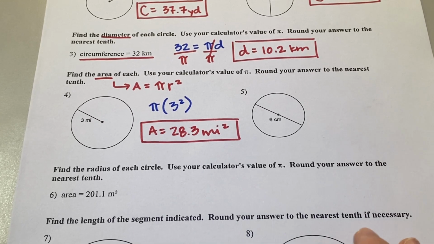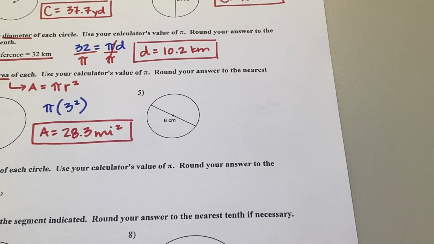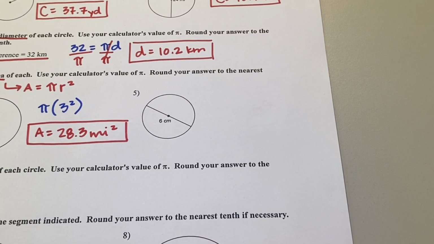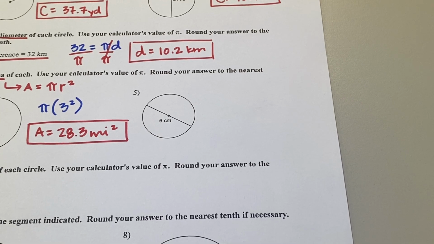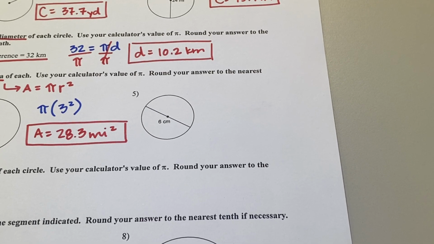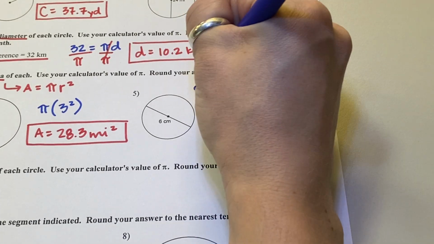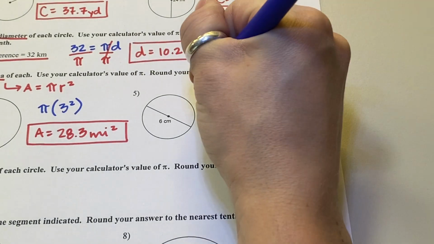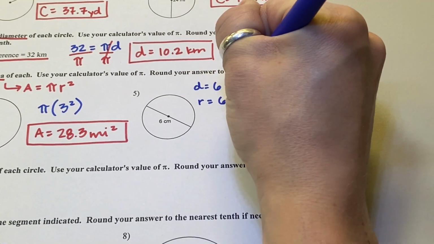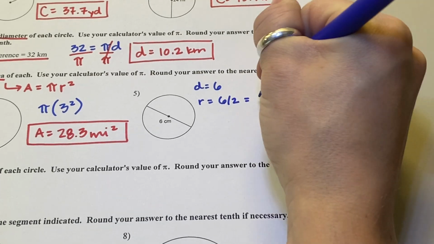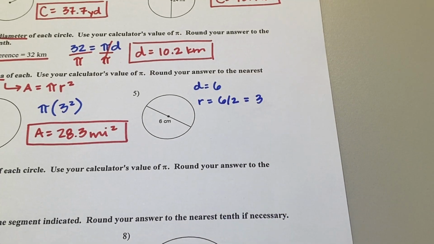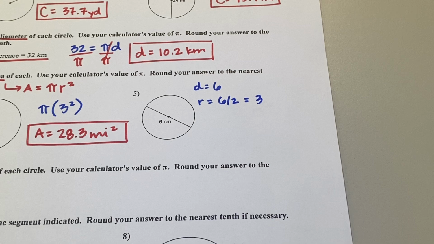Cool. Okay, same thing for number 5. We need to use our pi r squared formula. Do we know our radius, or does it tell us our radius right off the bat? No. How do we find the radius if our diameter is 6? We divide by 2, right? The radius is just half of your diameter. So if our diameter equals 6, then our radius would be 6 divided by 2, which is 3. Not too bad. Sometimes you do have to do that extra step of finding the radius.